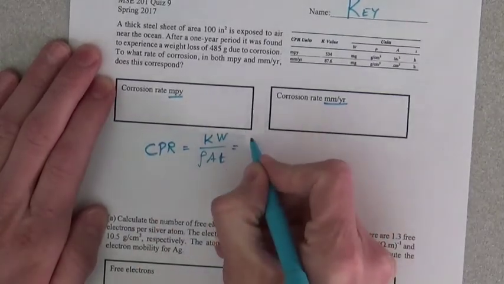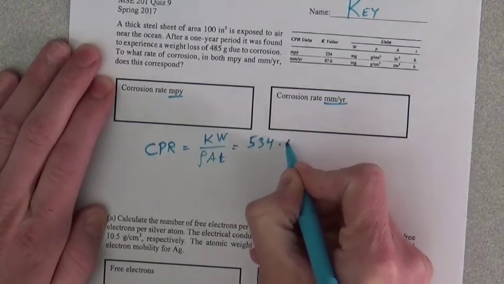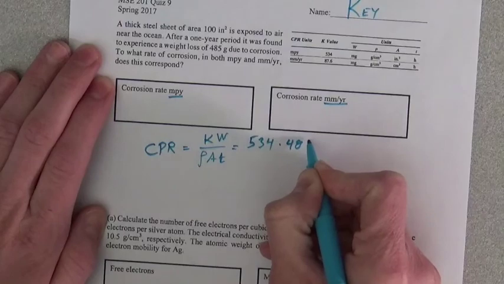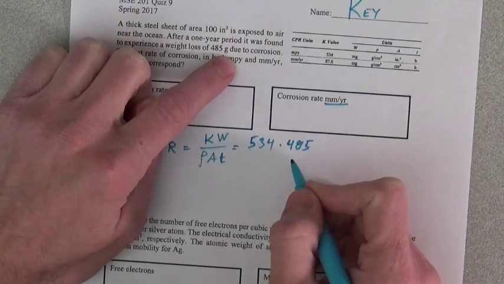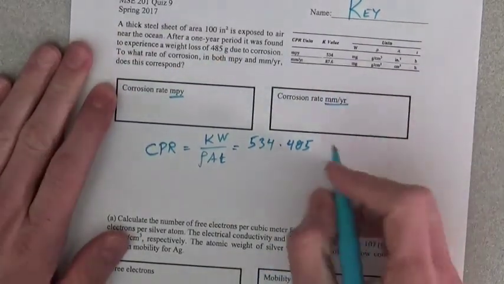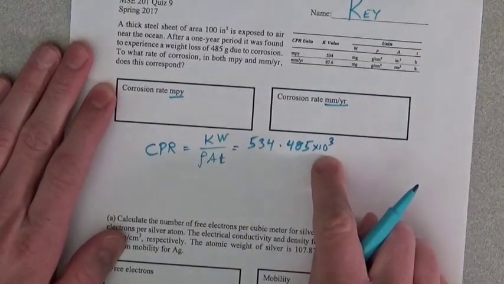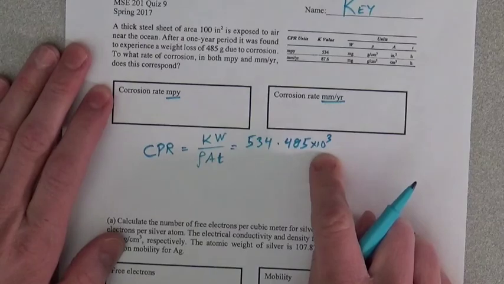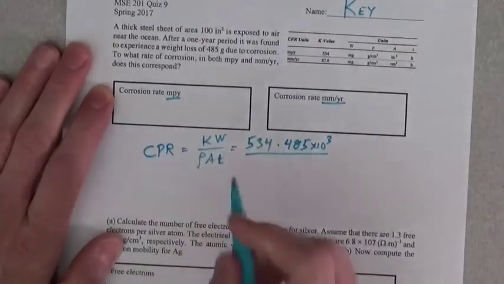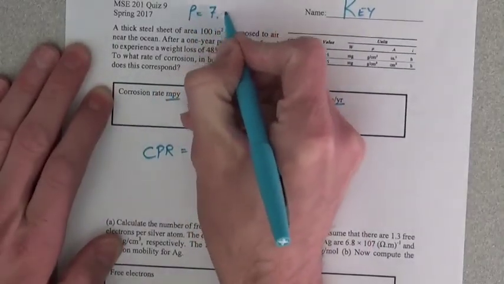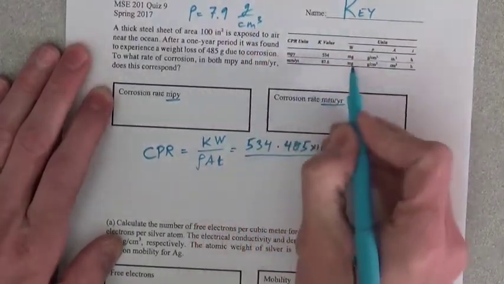we would do 534 times 485, that's grams, but we want milligrams, so that's going to be times 10 to the 3 milligrams. Divided by the density, and I gave you the density in class. Rho is equal to 7.9 gram per cubic centimeter, so that's in the right units.